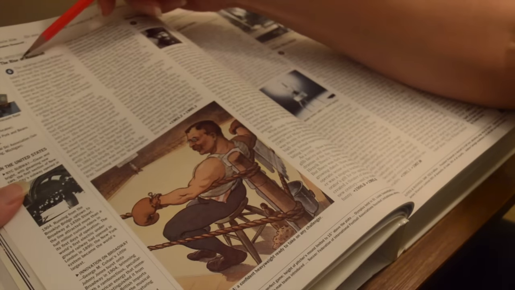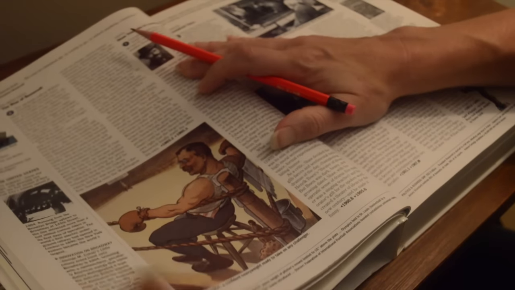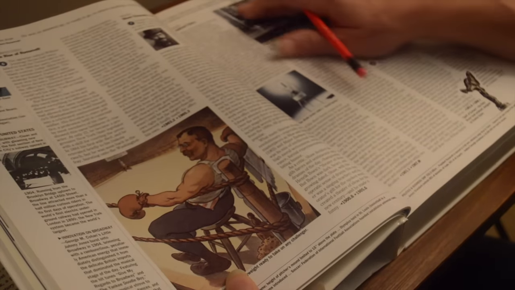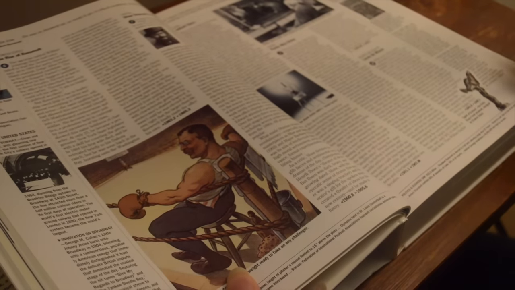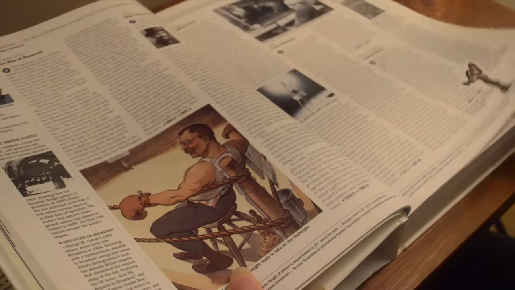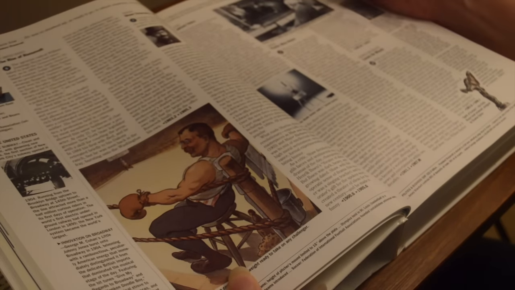What else? The rise of Roosevelt's. Let's see. Pavlov wins the Nobel Prize.